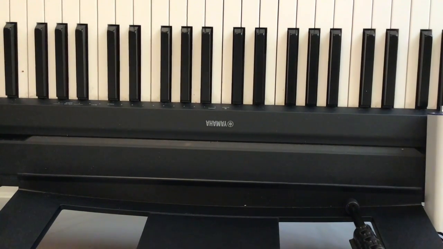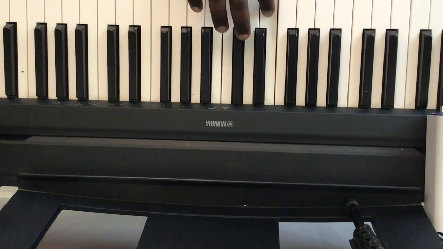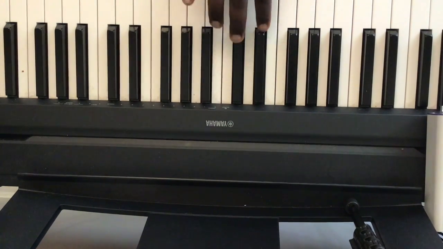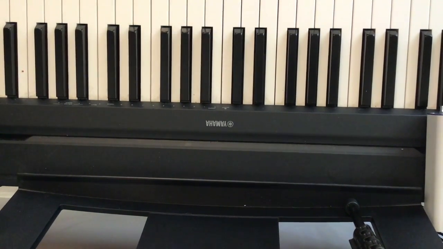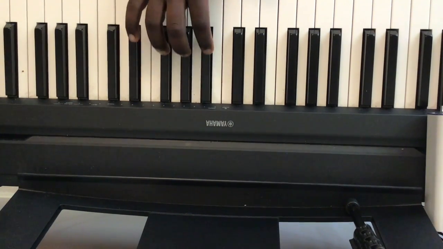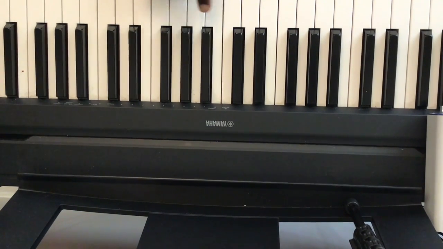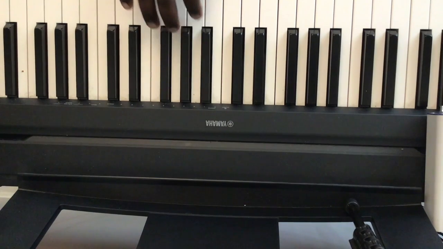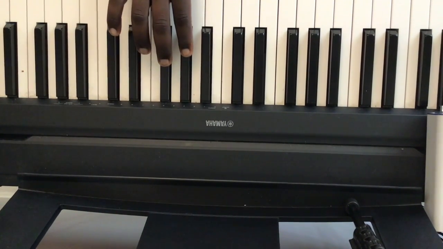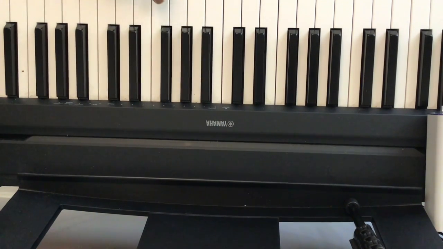Now, we know that this is C because we can always use these two here. If you want to know where D is, you can go in between the two black keys. If you want to know where E is, it's to the right of the two keys. F is right after E, or right before the set of three black keys. Then G is in between the first two of the set of three. Then A is in between the second two of the three black keys. Then B is right after this one, and then we're back to C.